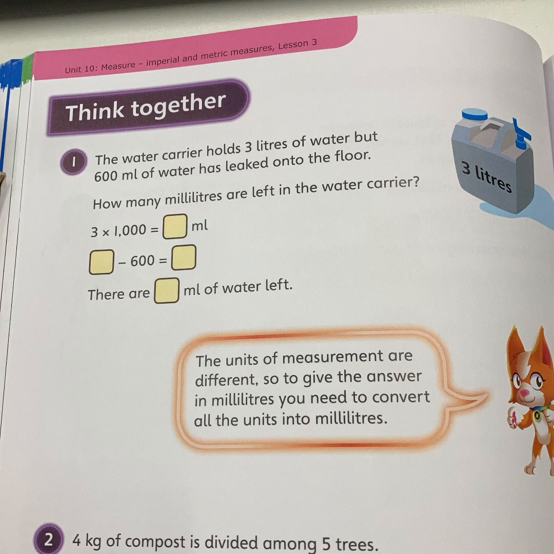Okay, then we're just going to do one think together question today. And the think together question is this. The water carrier holds 3 litres of water, but 600 millilitres of water have leaked onto the floor. How many millilitres are left in the water carrier? Right, we really need to use our problem solving skills then to work out what this question is asking us. So there is a water carrier, and I can see it there, look, holding 3 litres of water. 600 millilitres has leaked out onto the floor.